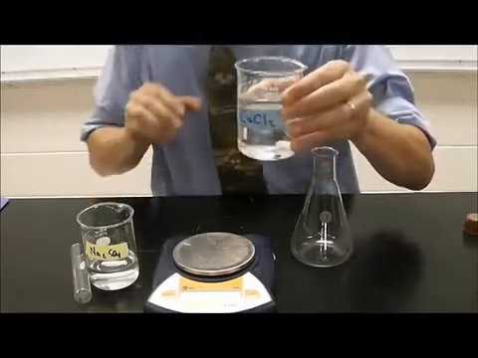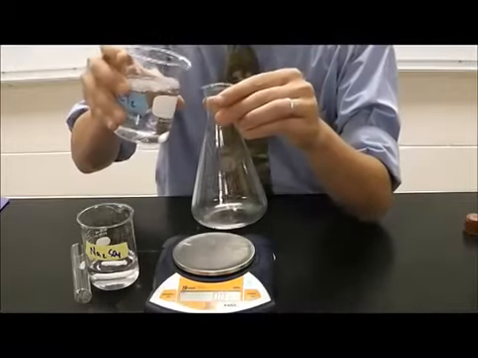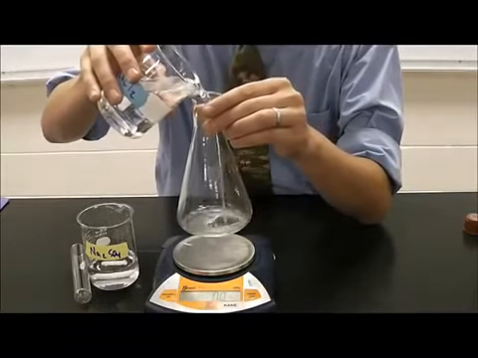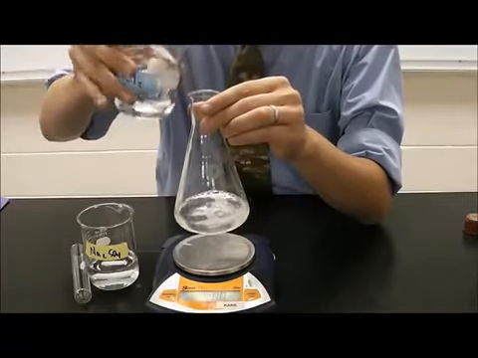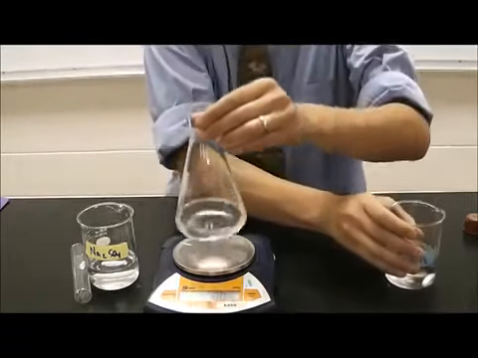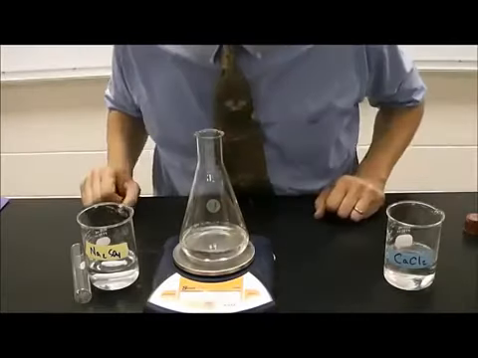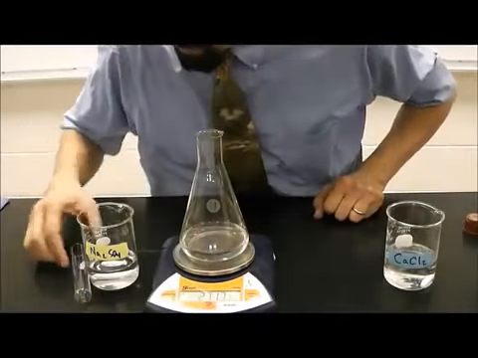I've got some calcium chloride here, which I'm going to place in the Erlenmeyer flask. Exact amounts are not necessary in this demonstration, so that's probably about enough. Place that on my balance here.